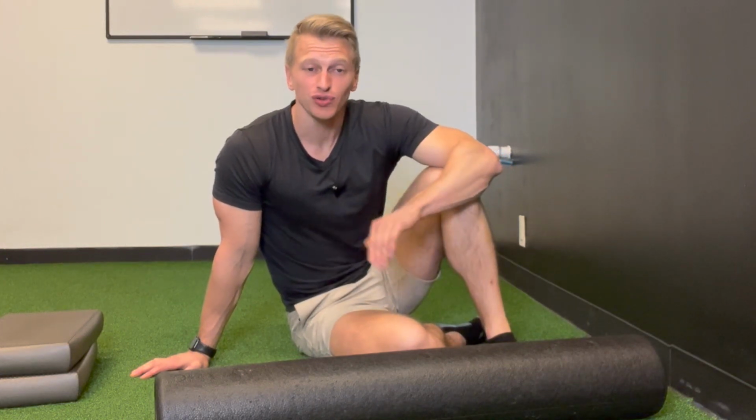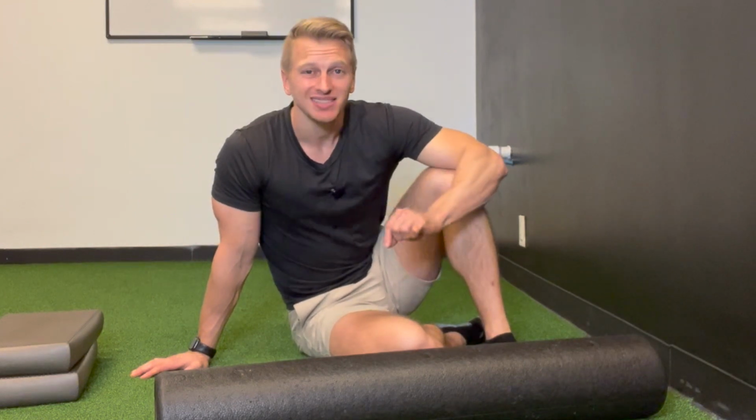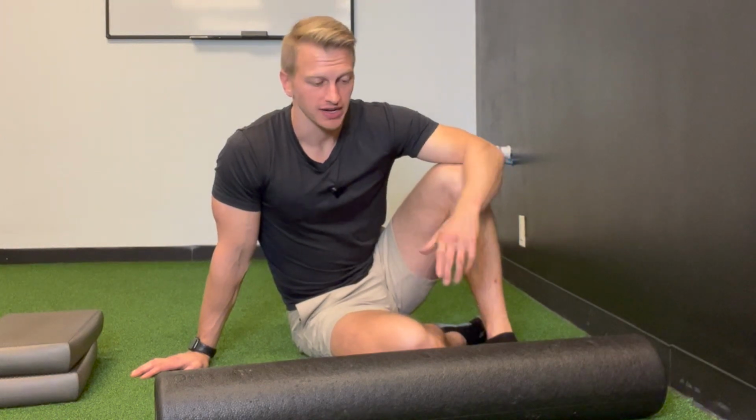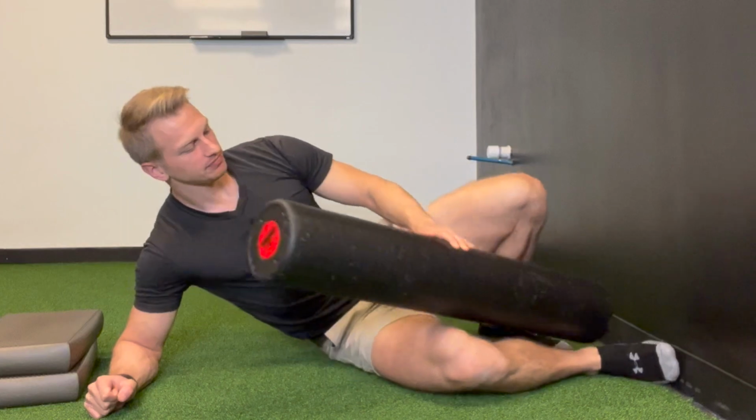Now, this is a really basic exercise when it comes to execution, but it provides a ton of value and a ton of education to the patient. So I encourage you to start with this one before doing the other exercises, just because this is going to really teach them how to move properly. All right, so I'll go through all the key aspects once we go down into the position.